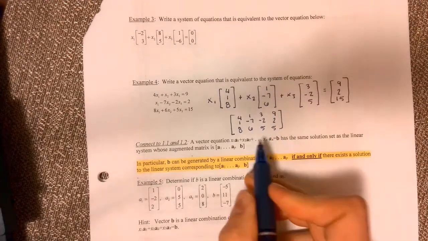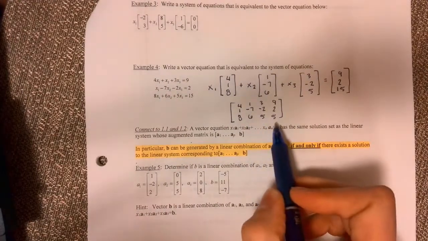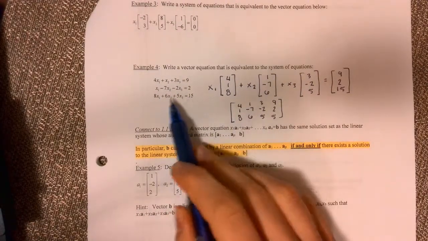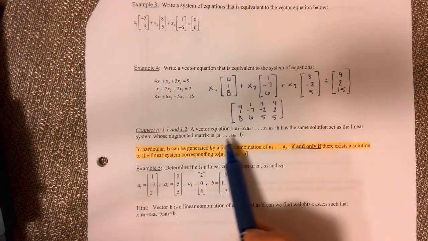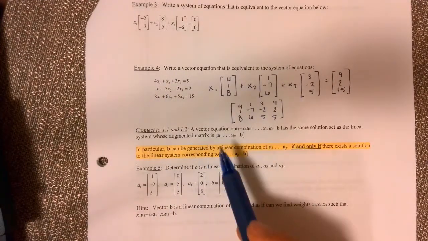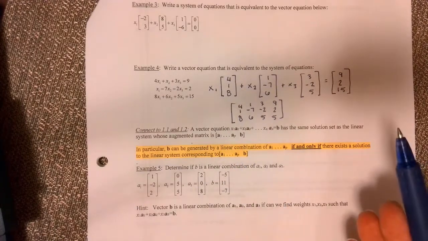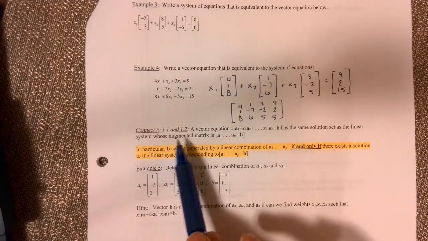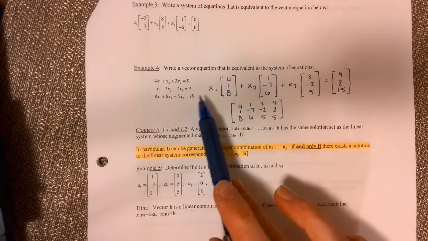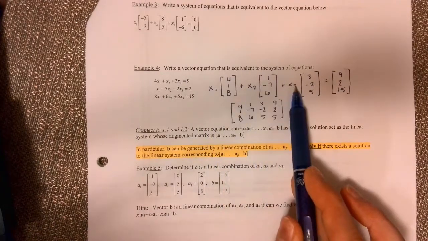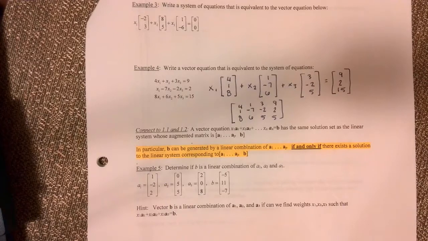Then I can check to see whether or not this matrix has a solution and is consistent, so that this system will have a solution. The connection I'm trying to draw out here is that a vector equation, a linear combination of vectors, has the same solution set as the augmented matrix. So this system will have the same solution, x1, x2, x3, as if I had found the solution using the augmented matrix method.